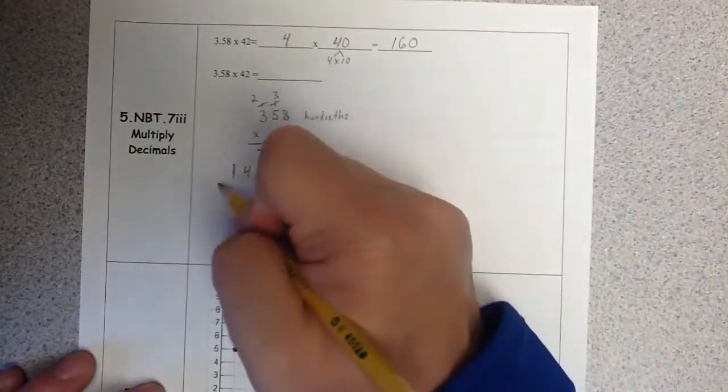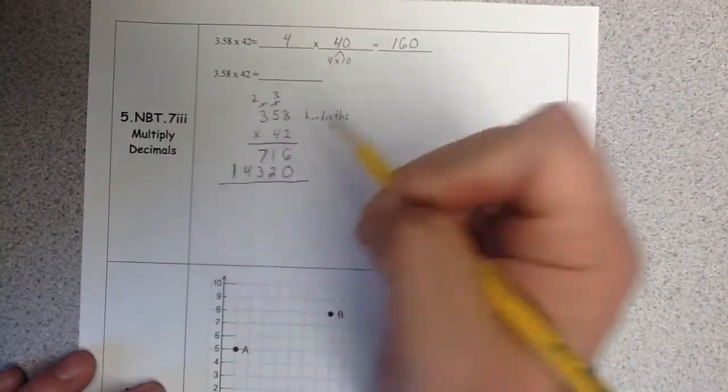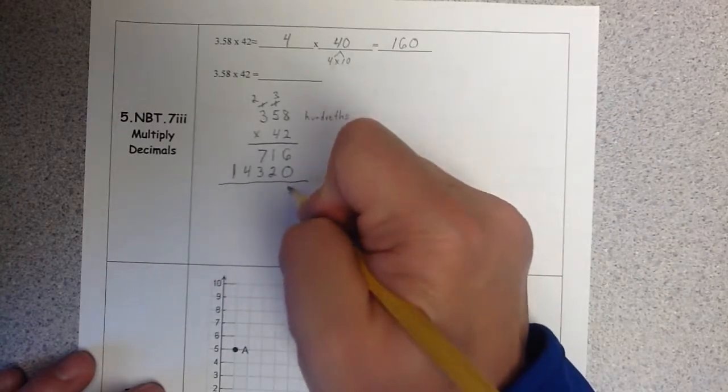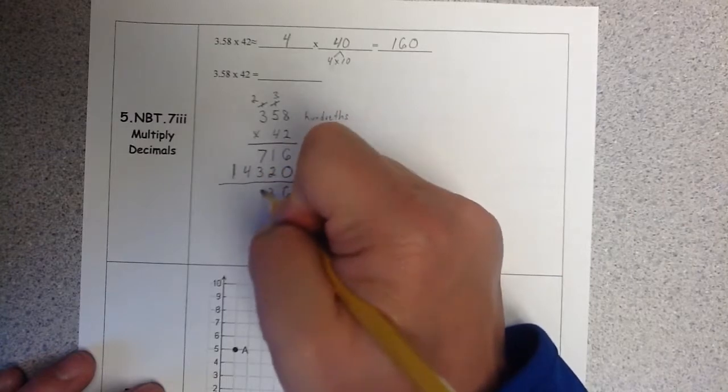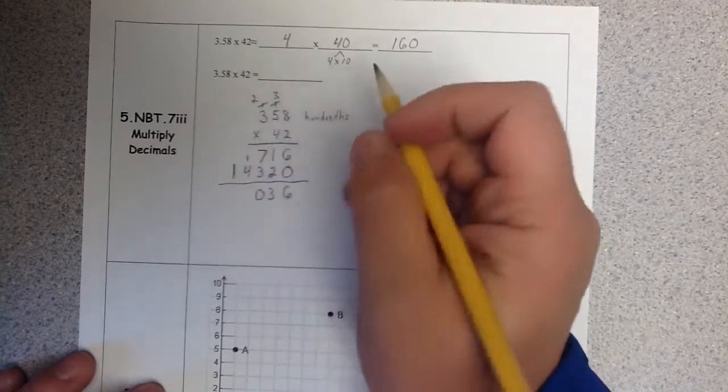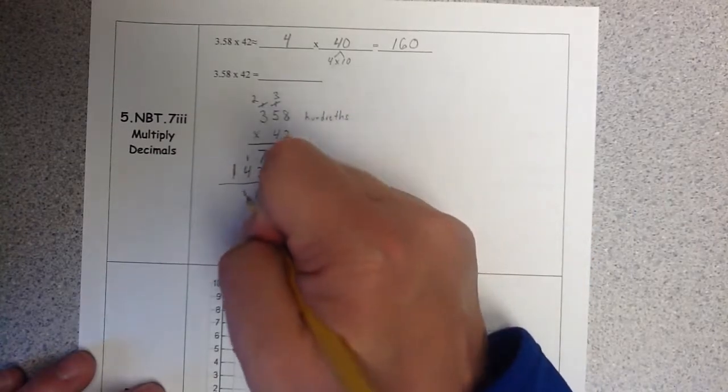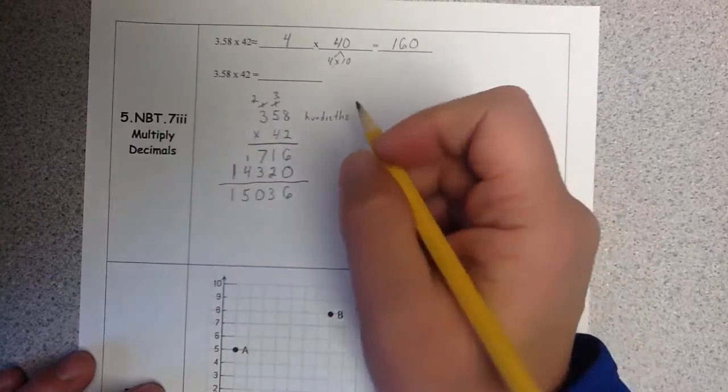Okay. Now I need to add up my 1s and my 10s line together. 6 plus 0 is 6. 1 plus 2 is 3. 7 plus 3 is 10. Bring that 1 over there. 1 plus 4 is 5. And then bring my 1 down.